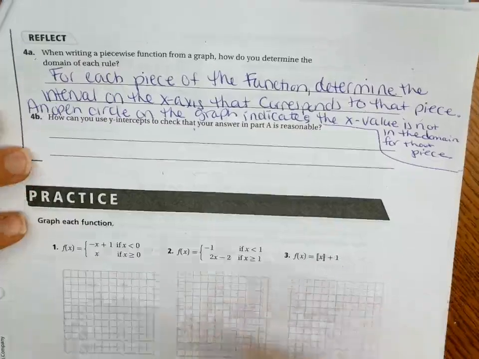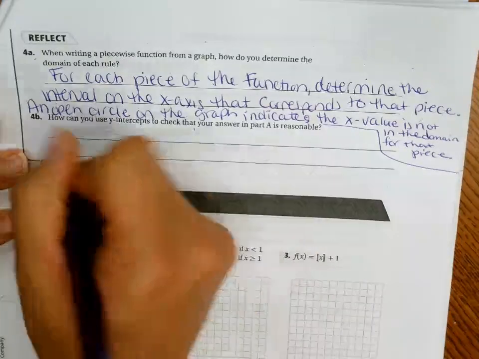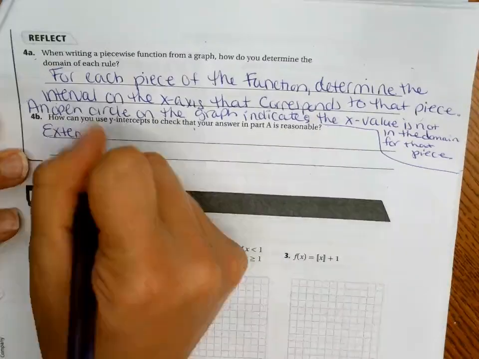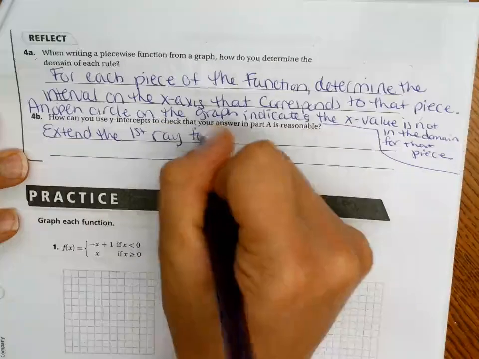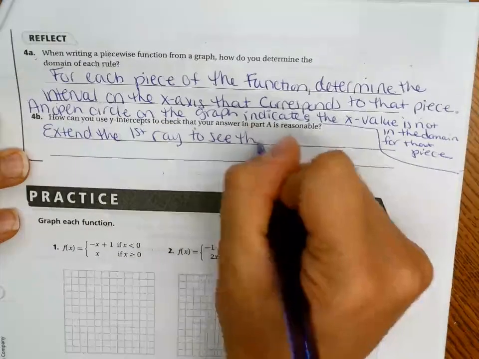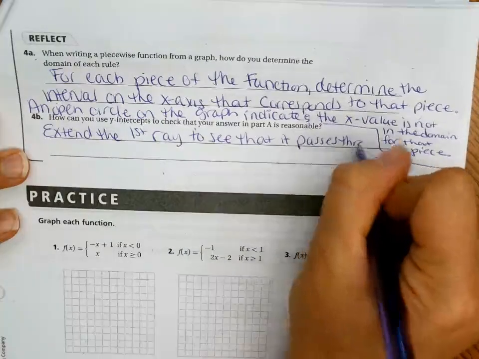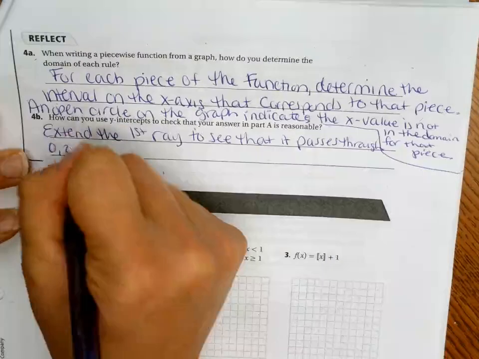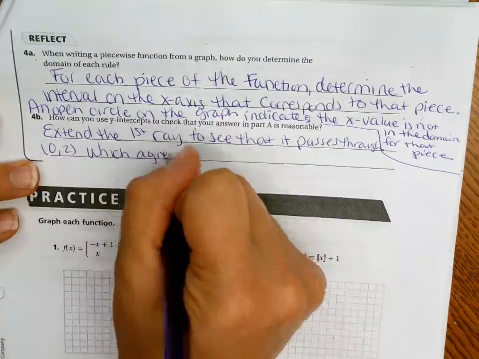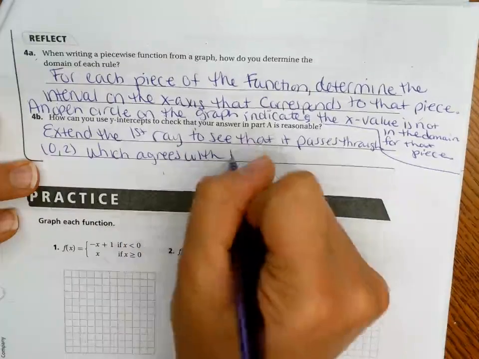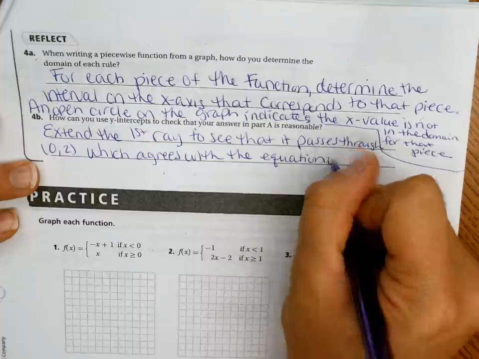How can you use the y-intercepts to check that the answer in part A is reasonable? So extend the first ray to see that it passes through 0, 2, which agrees with the equation y equals x plus 2.